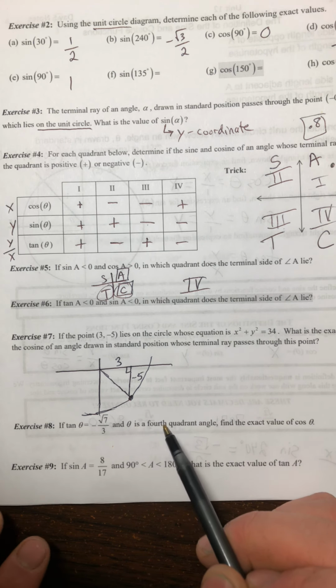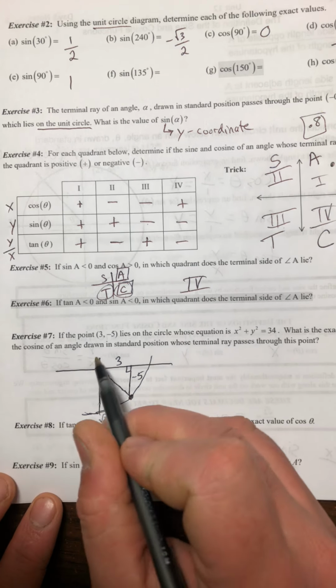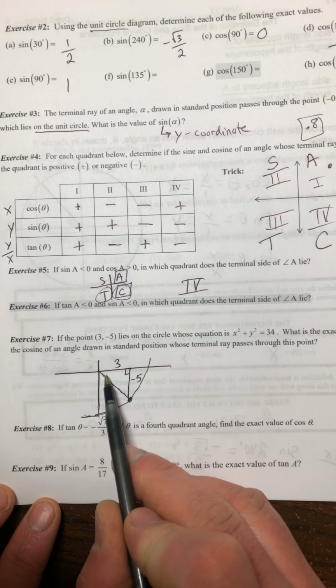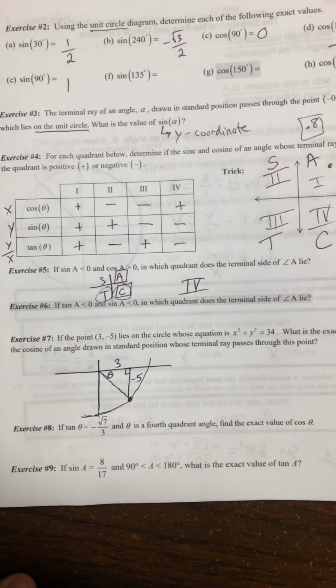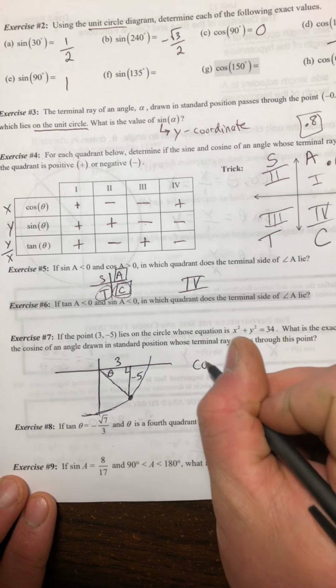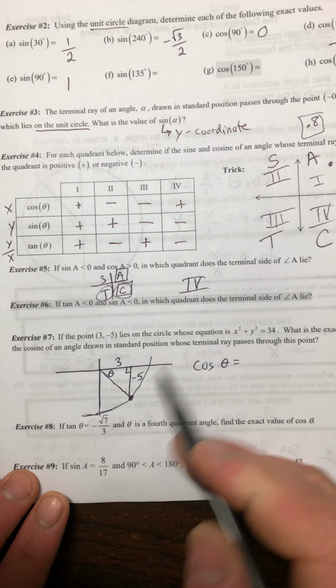All right, it says what is the exact value of cosine? Anytime it wants the angle, it always wants the angle nearest the origin. Like your reference angles in the last couple of days, it's looking for this angle right here. Cosine of that angle, cosine of theta. Cosine is adjacent over hypotenuse though.